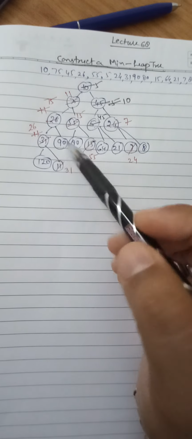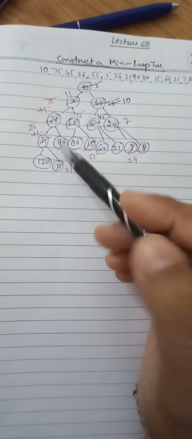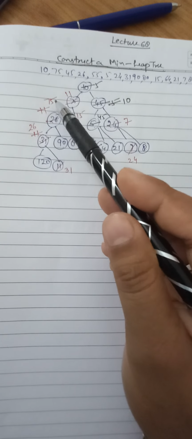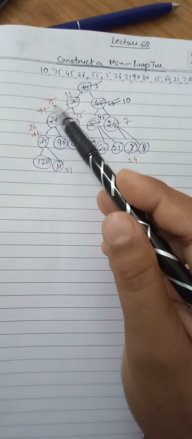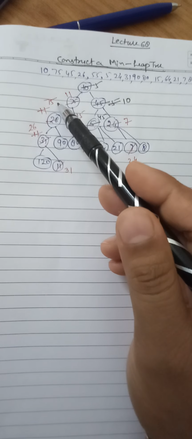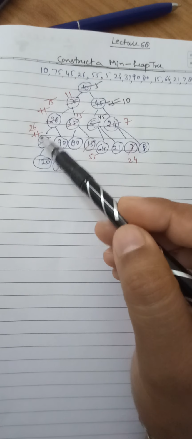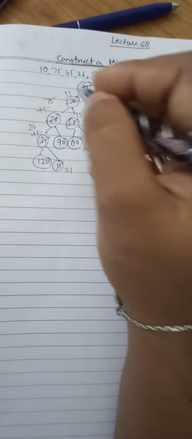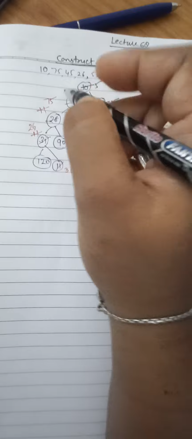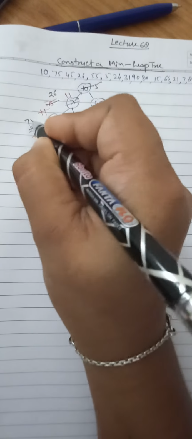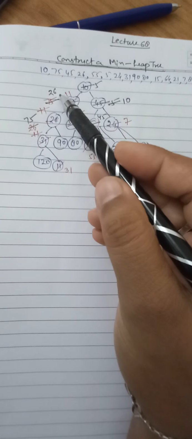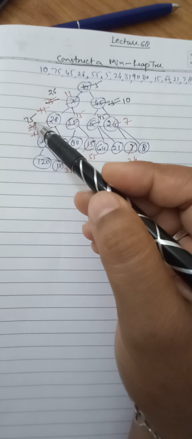So from here we will cross check, this is 26, this is 31, this is okay. And here we will see 75 is there while here 26. 75 at this node, but the value here at this node is 26, so it's not possible. So what we will do, we will shift this value. So 26 will come here and 75 will go there.